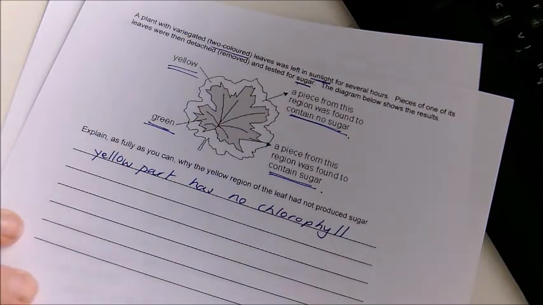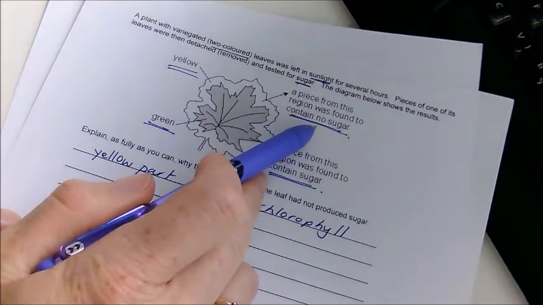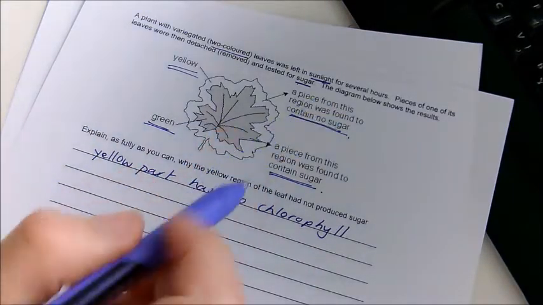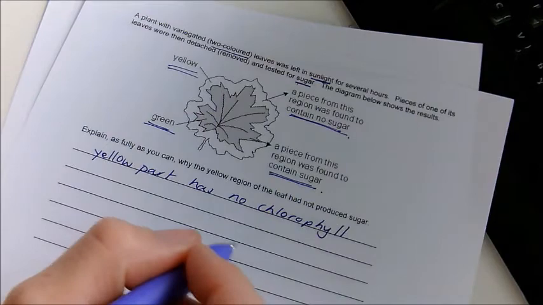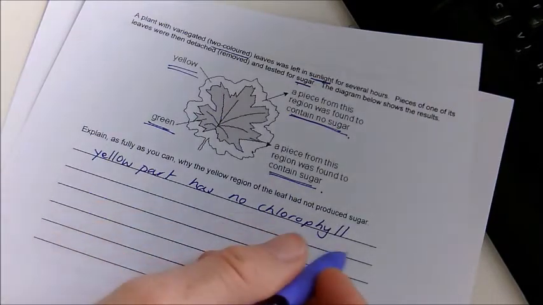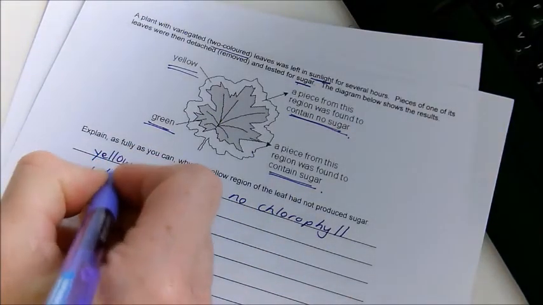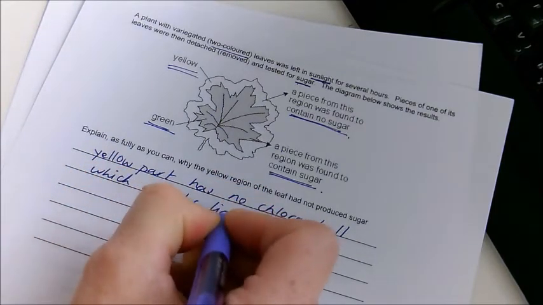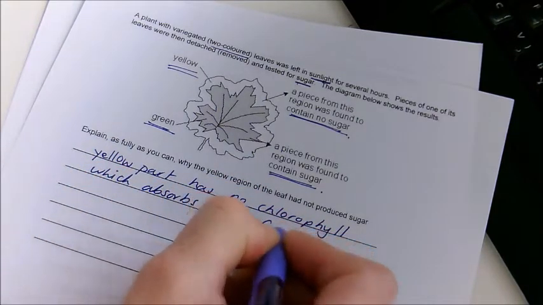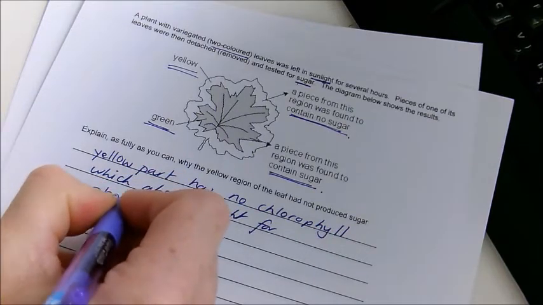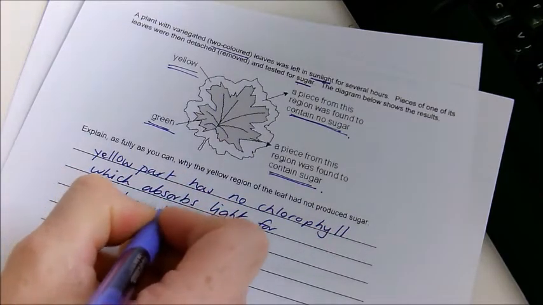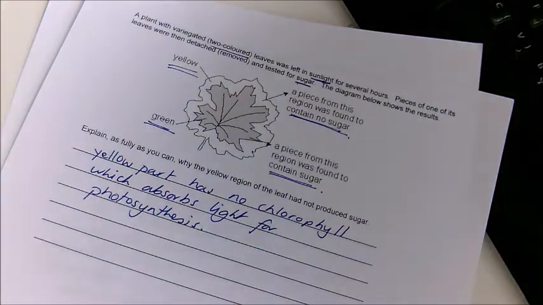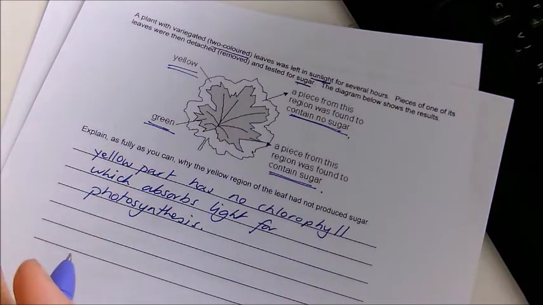And then we need to say, well, why has that not allowed it to photosynthesise and produce sugar? Because if it's sugar, it's getting at the fact that the plant is or isn't doing photosynthesis. So the yellow part has got no chlorophyll, which absorbs light for photosynthesis. Okay, so if it can't absorb light, it can't do photosynthesis, it can't produce sugar.